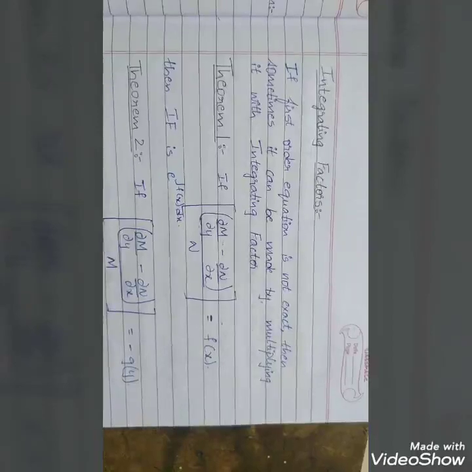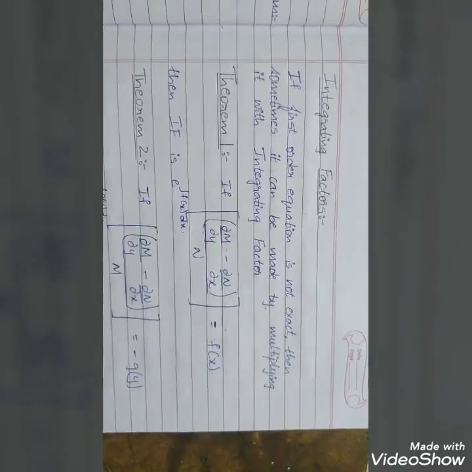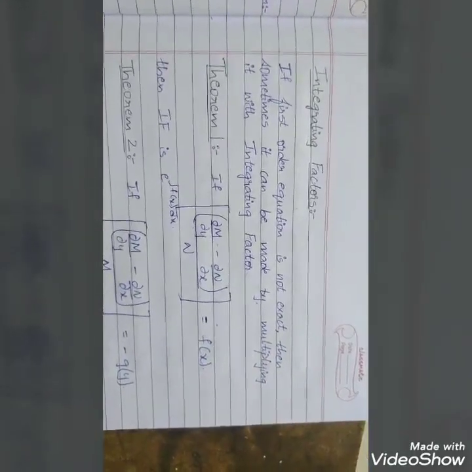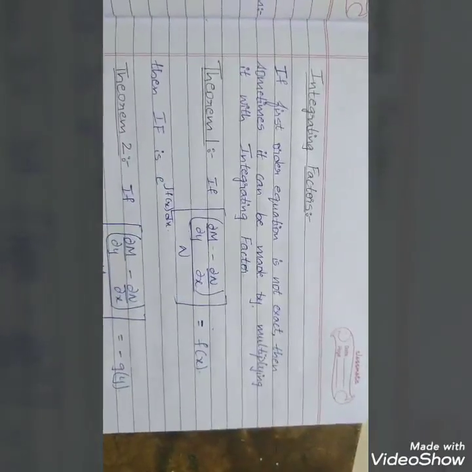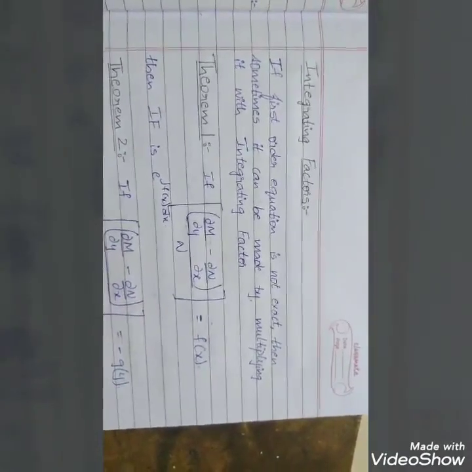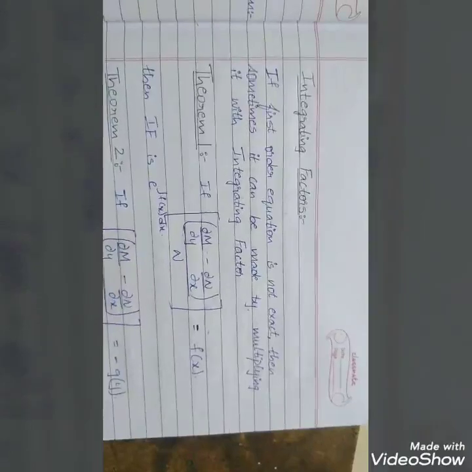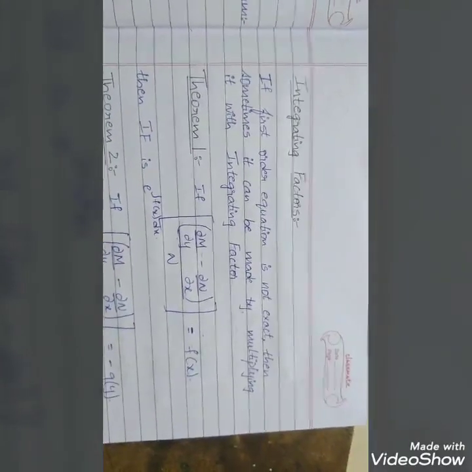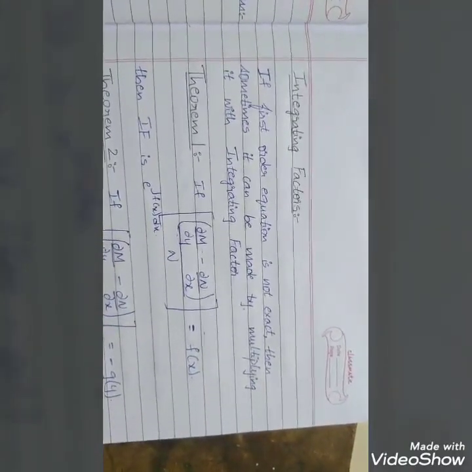Now let's take a look at integration factors. Till now we didn't have any problem, whereas now we have a big problem. What if the equation is not exact? What if ∂M/∂y is not equal to ∂N/∂x?